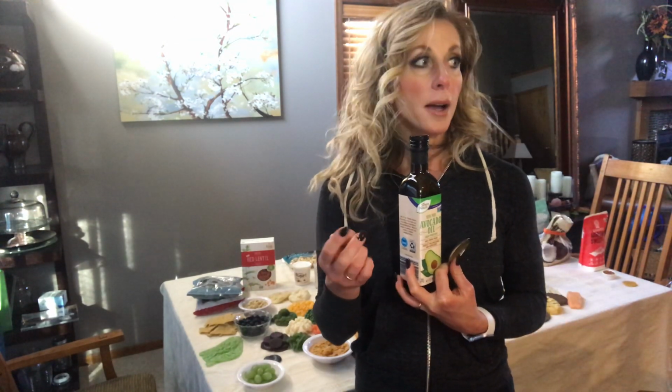When I make a salad dressing, sometimes it's this just because of what I have. But olive oil is a great choice as well. There's lots of different oils out there that you can check into that are nut-based, like a walnut oil, a flaxseed oil. Those are good options as well.